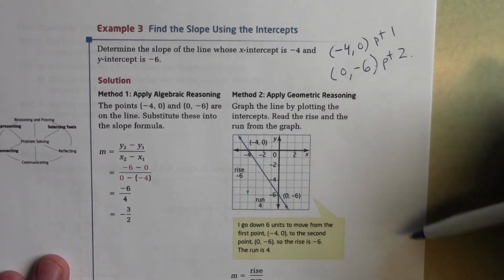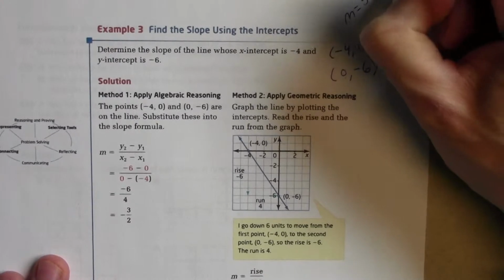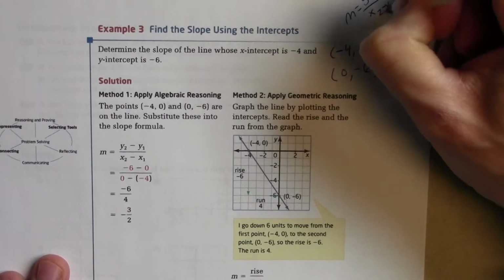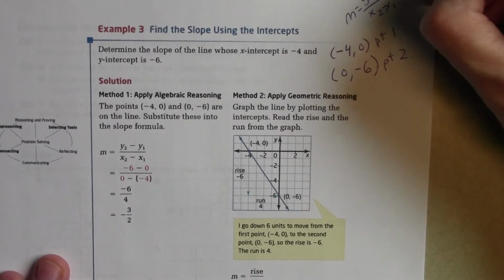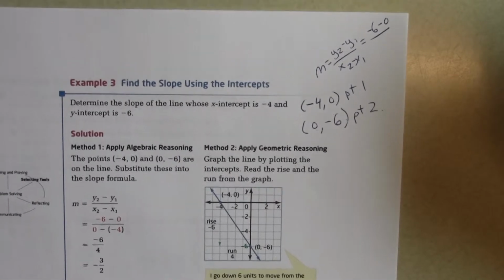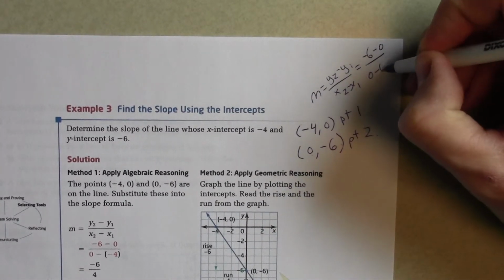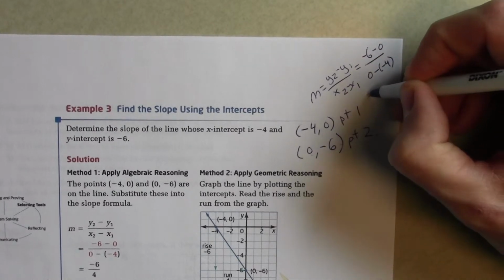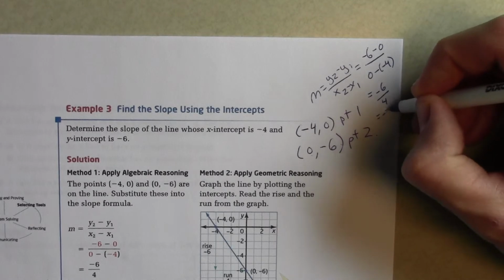Then I can find my slope by using that formula. Negative 6 over positive 4, negative 3 over 2.